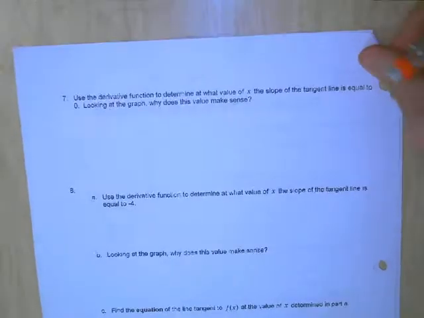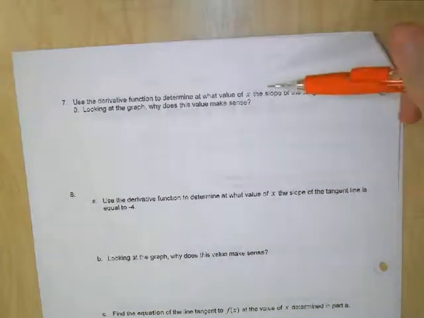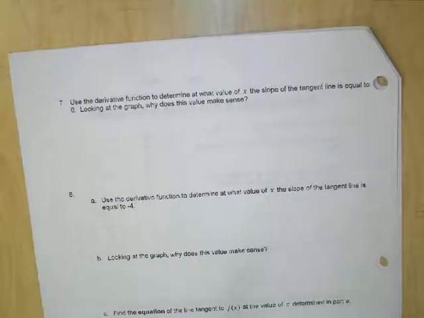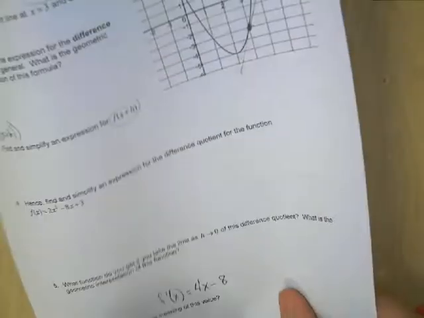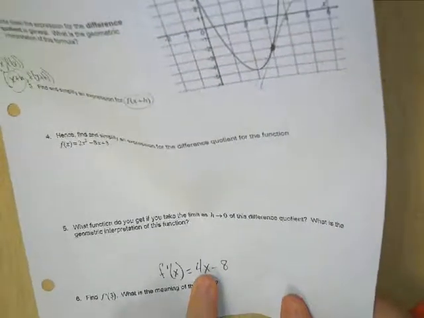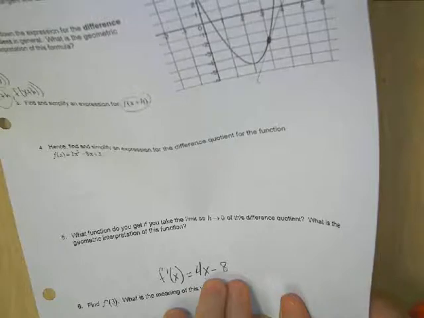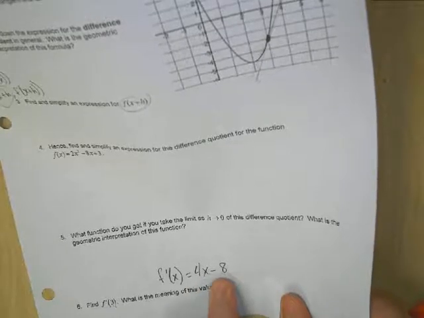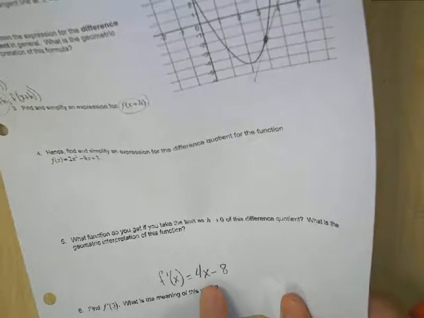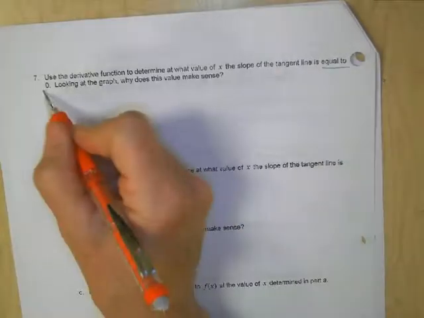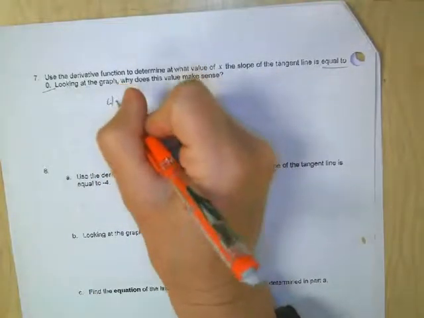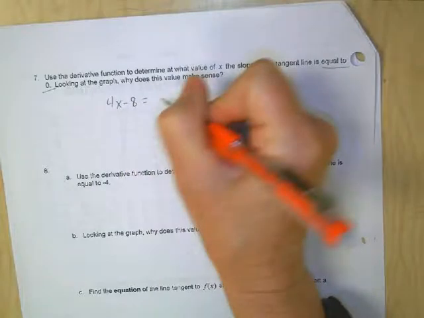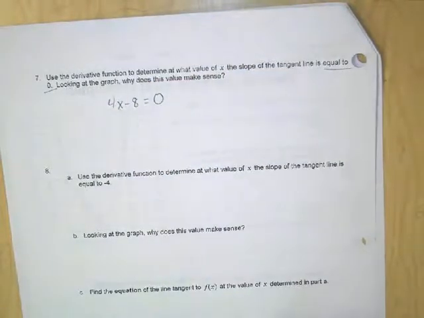All right, moving on to the next part. Use the derivative function to determine at what value of x the slope of the tangent line is equal to 0. Okay, so we have this formula now. 4x minus 8 gives us the slope of a line at a given point, and this x is the x-coordinate of the point. So if I want to know when is the slope going to equal 0, that means 4x minus 8 has to equal 0. And then you just have to solve for x.